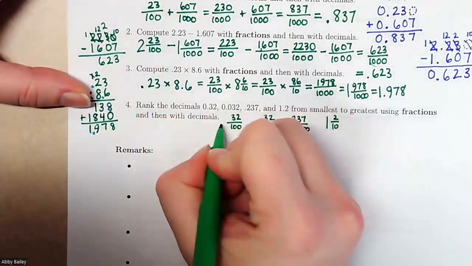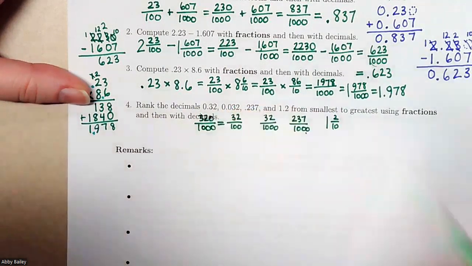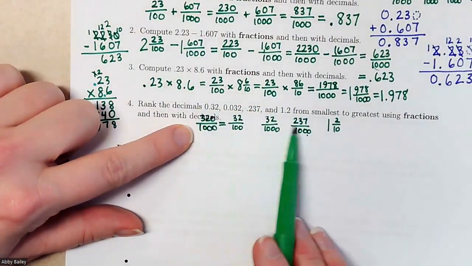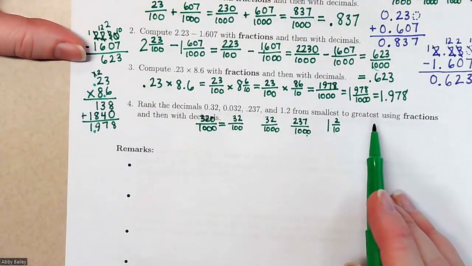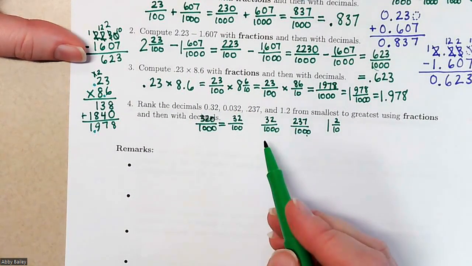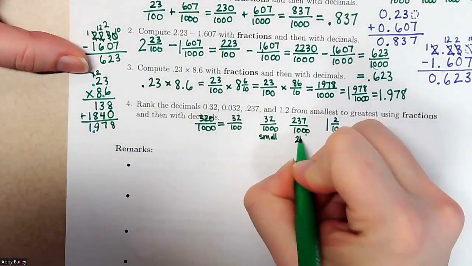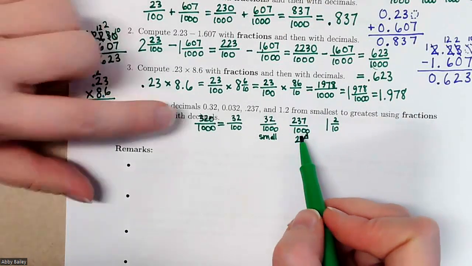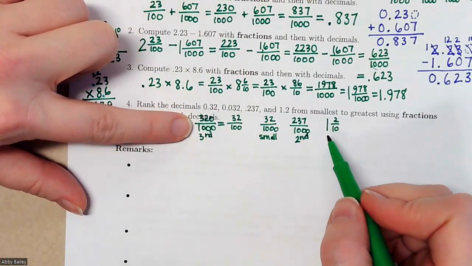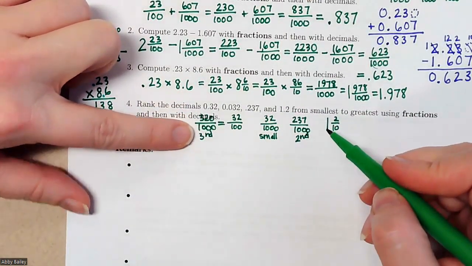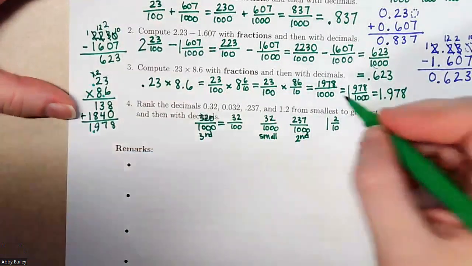So let's make this one out of 1,000 pieces. Scale it by 10, makes 320. So this is actually bigger than either one of these. Okay, so here's what I see. We need it from smallest to biggest. So this is the smallest. This would be the second because it's 237 of them, and this one was 320 of them, making this the third. And then this would have a complete whole, which by the way would be 1,000 1,000ths, which is more than any of these. So this is the biggest.